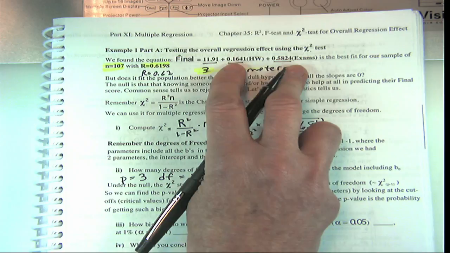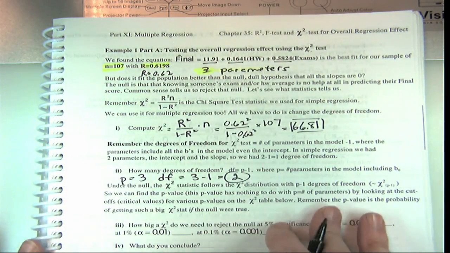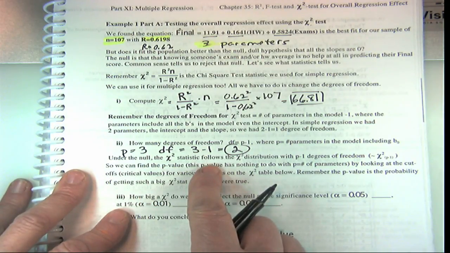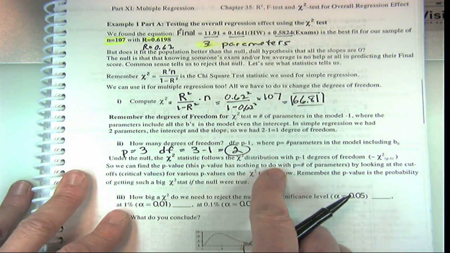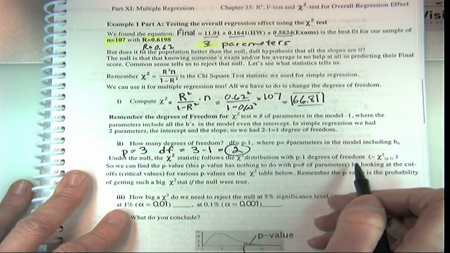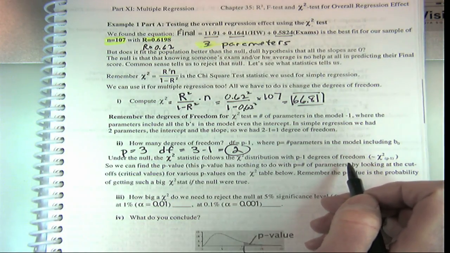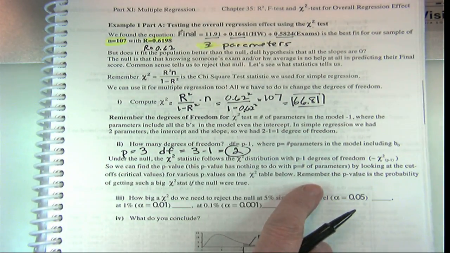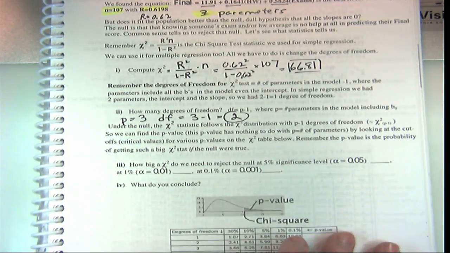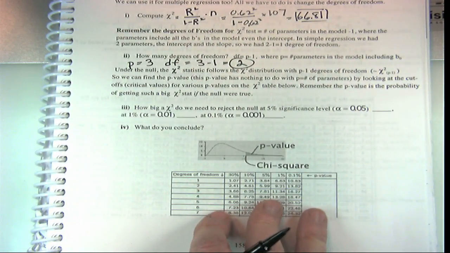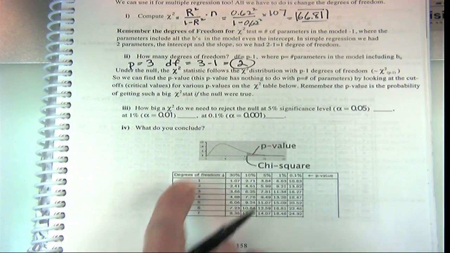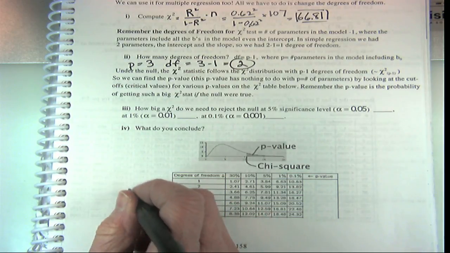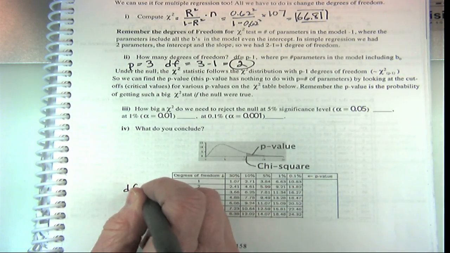So we are going to reject the null. But let's just go through it. Under the null, the chi-square statistic follows the chi-square distribution with p minus 1 degrees of freedom. There's a different chi-squared for each number of parameters, for each degrees of freedom. So how do we find the chi-square? We look at a table, like here. All right, here's a chi-square table. Where are we going to be looking? Right here, for degrees of freedom equal to 2.